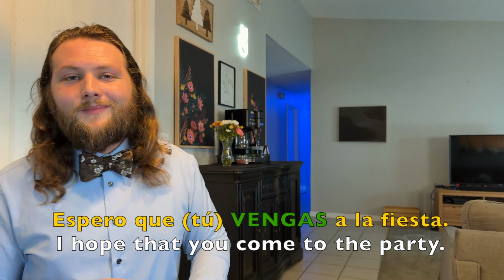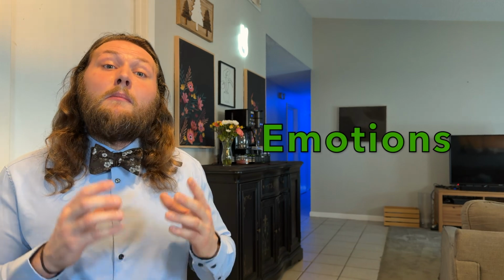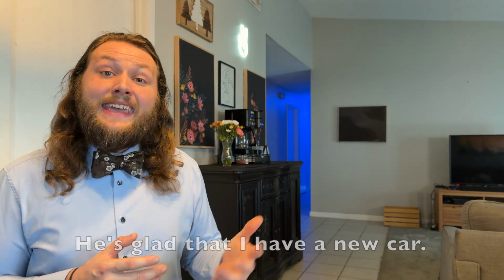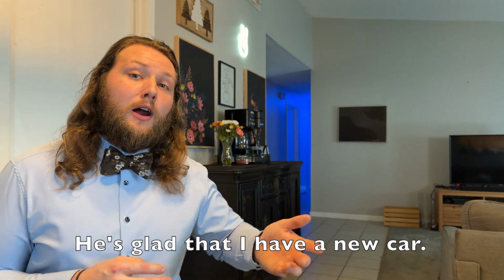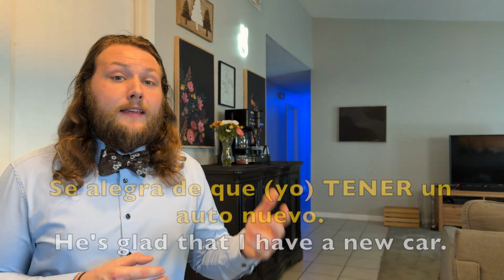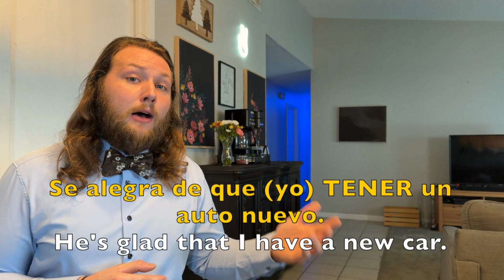Let's move on. Our next letter in the acronym is E for emotions. If we want to express an emotion regarding something that's happening or what someone is doing, we use the subjunctive mood. For example, if we want to say, he's glad that I have a new car, the translation is, se alegra de que tener un auto nuevo.